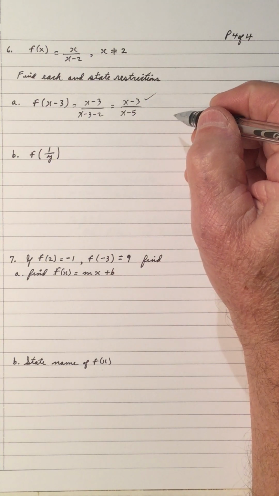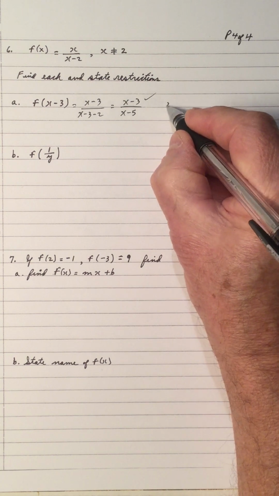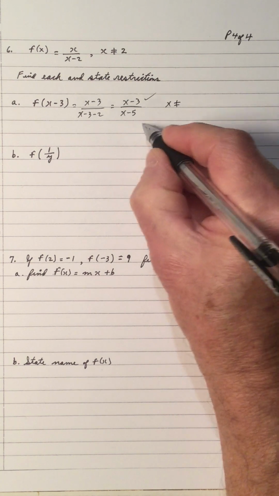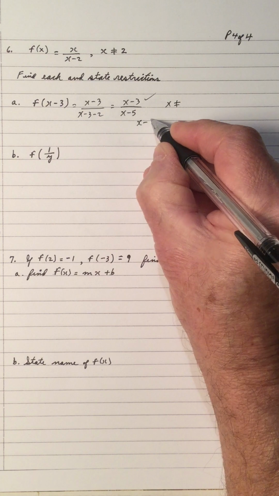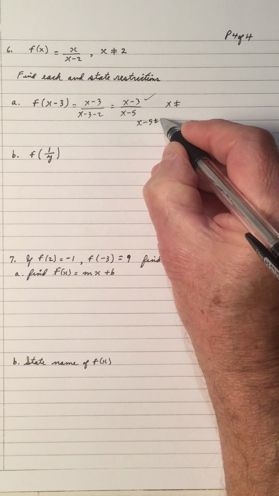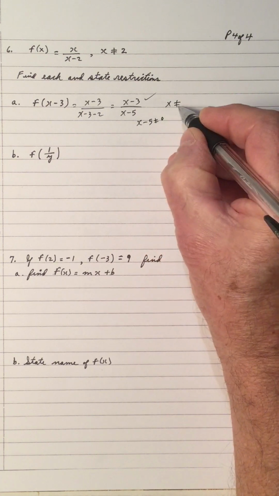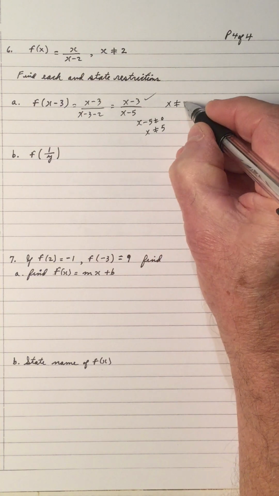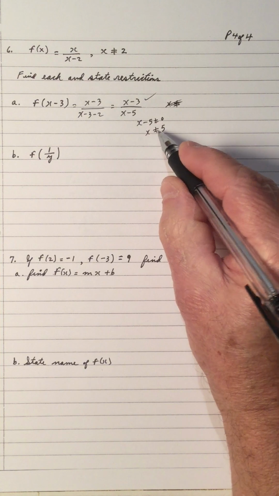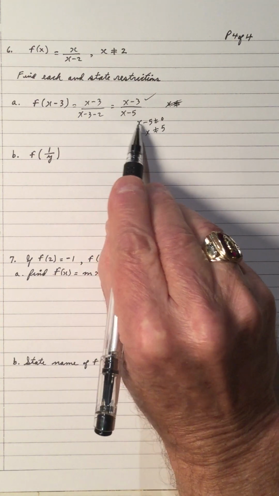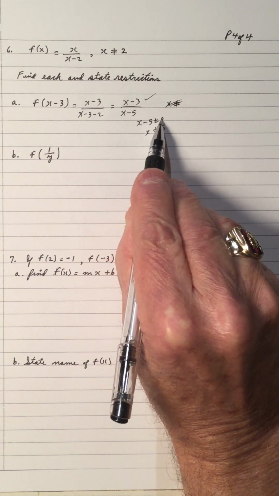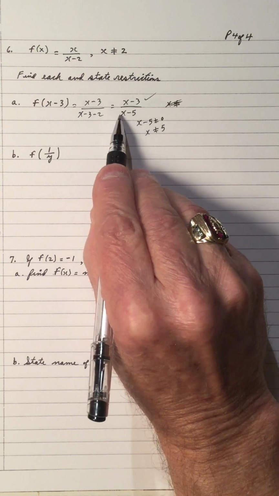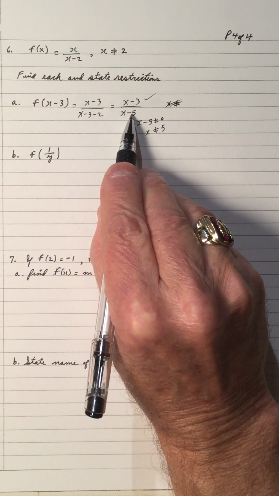Now what's the restriction? So x minus 5 cannot be 0. So that means that x cannot be 5. So we cannot have a 0 here. Just check: 5 minus 5 is 0.